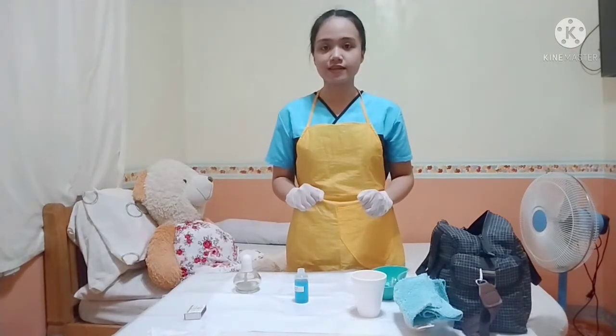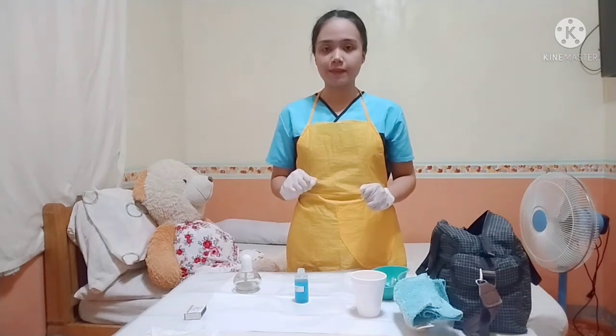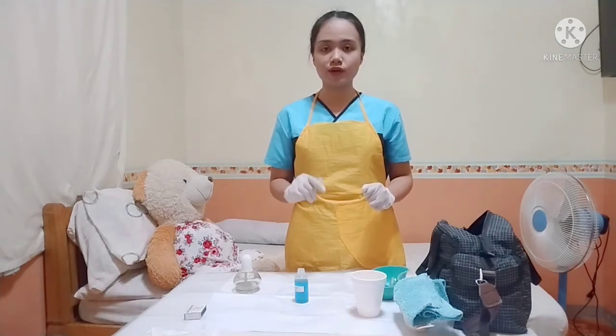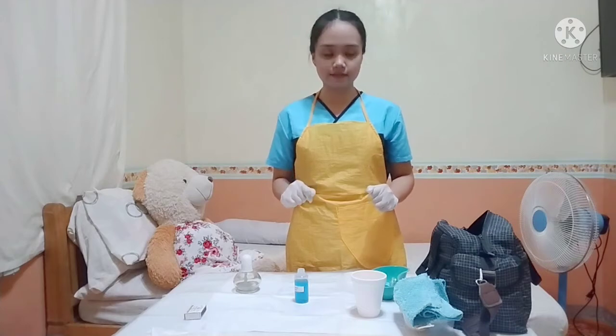Next is disinfect the lamp and the plastic lining with the use of 1 sterile cotton ball left. The purpose of this is to keep the plastic lining and the lamp sterile and clean.